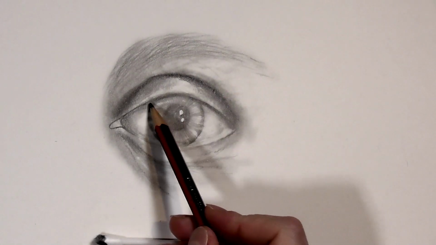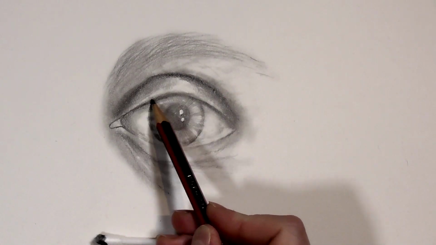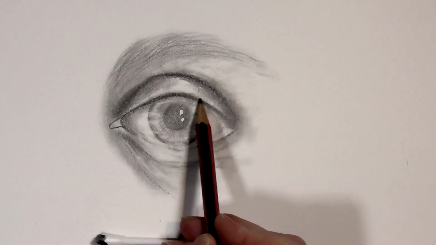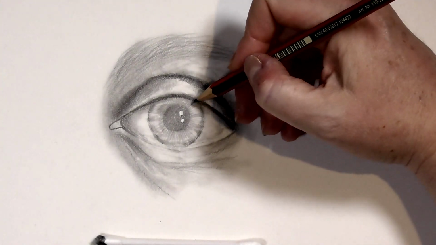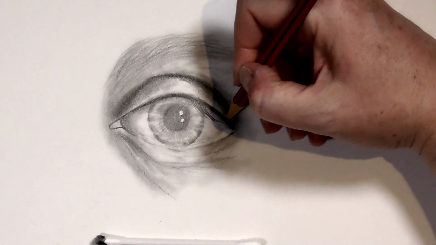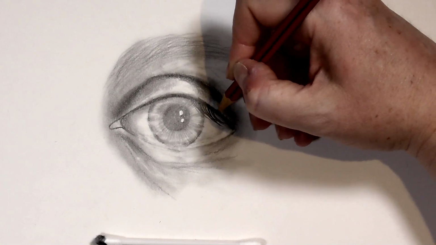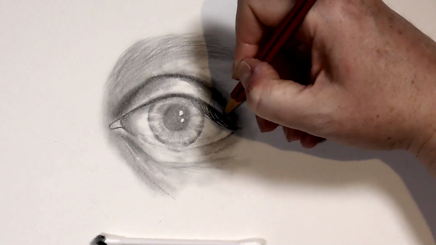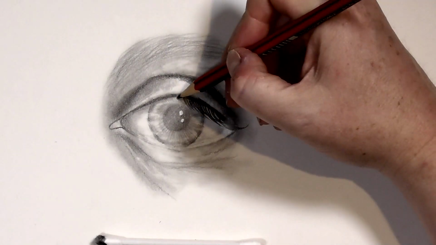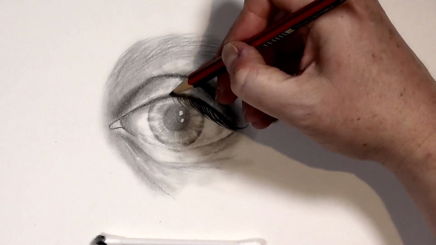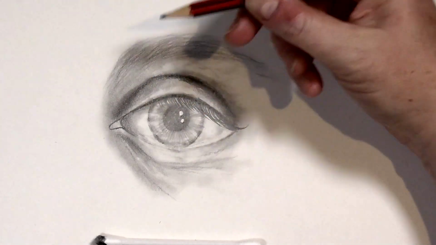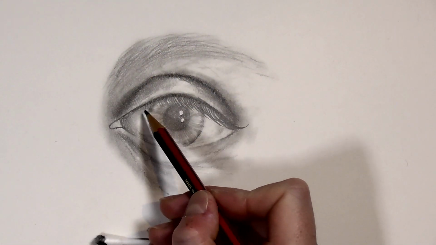Okay, and then also where the eyelash line is, I'm going to make that fairly dark as well. And I'm going to use some directional sweeping strokes going down and up to describe eyelashes. Okay, and then out from that darker line on the top of the eyelid.